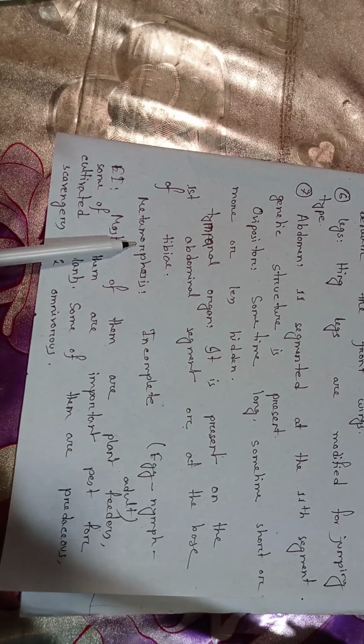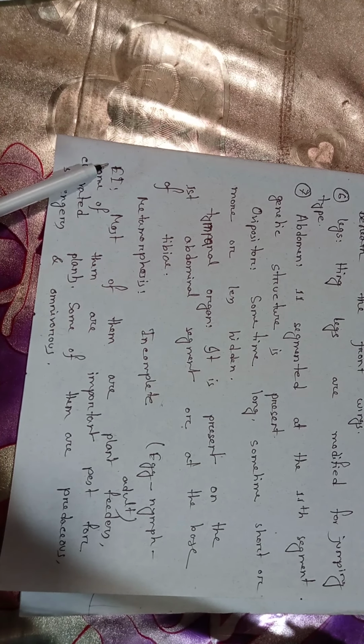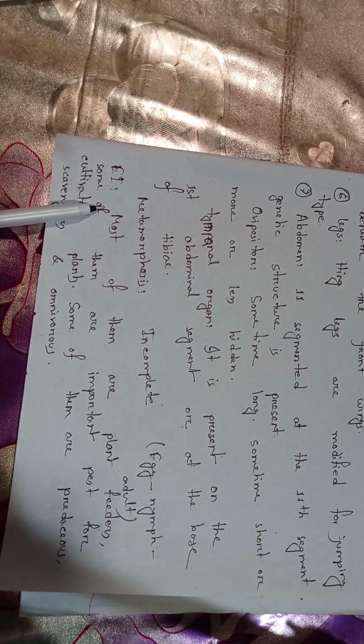So we don't find that much difference as we see in the complete stage of metamorphosis. It is occurring in the caterpillar, butterflies, we can see.